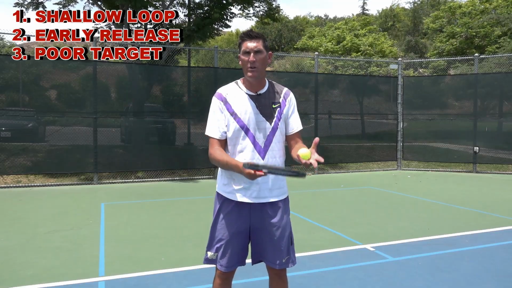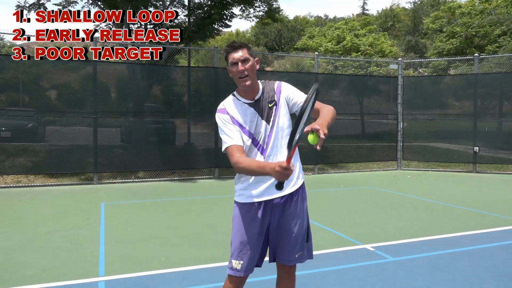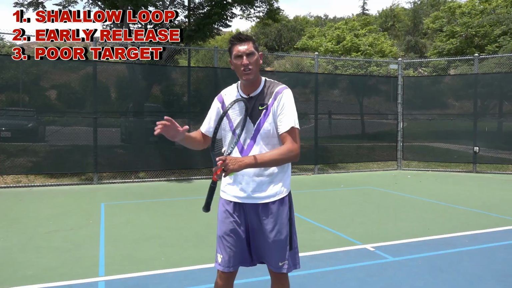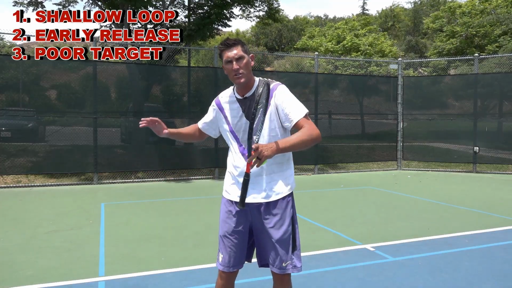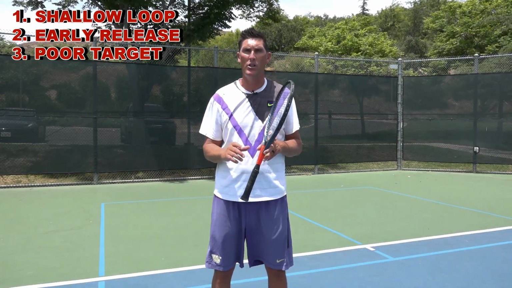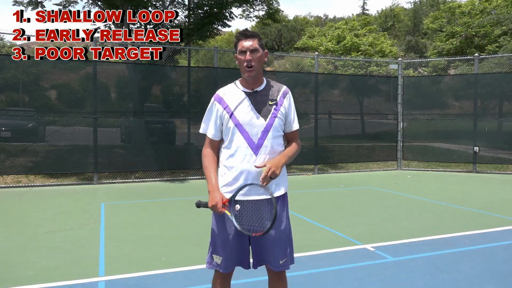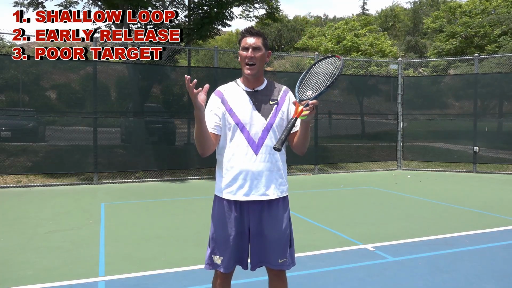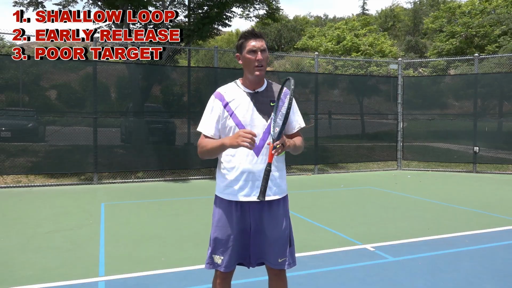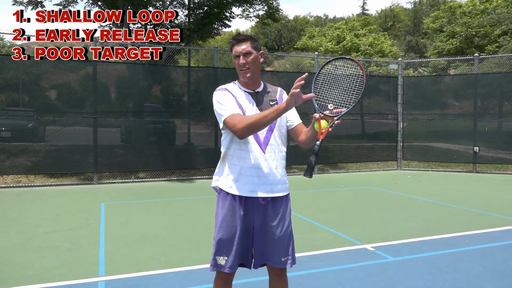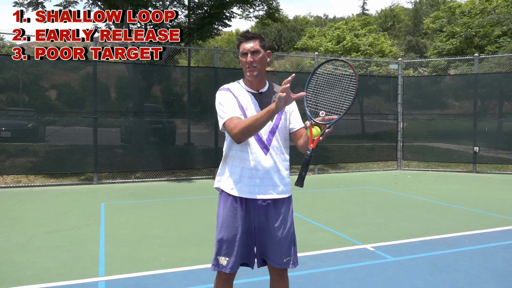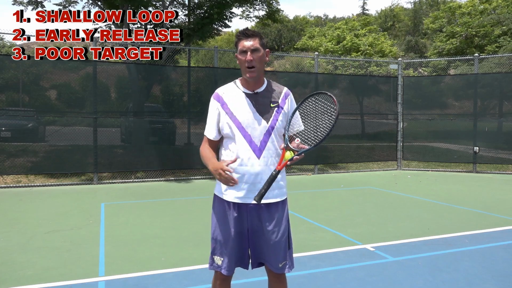So it's always great to work on getting that racket head to drop, staying patient in that load position so that we ensure we're coming from below the ball, and then having a target that's really clearly higher than the net by a good amount, to take what I think is the worst of two misses out of play as often as possible.